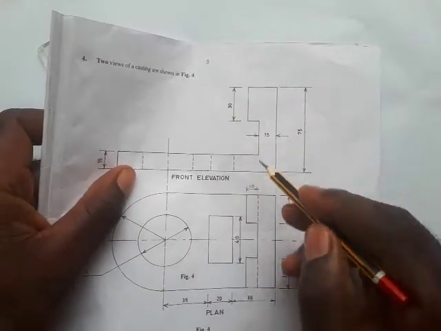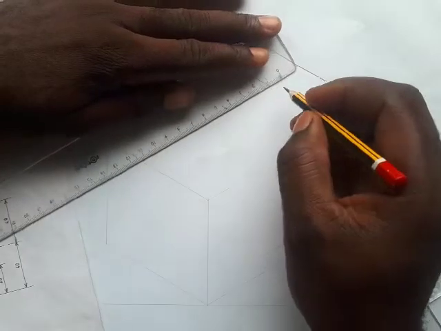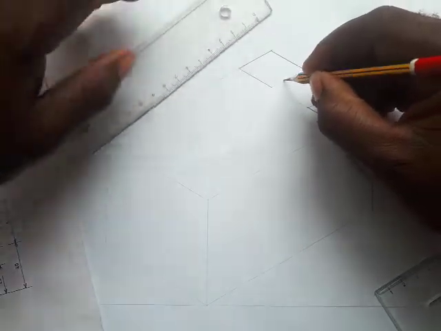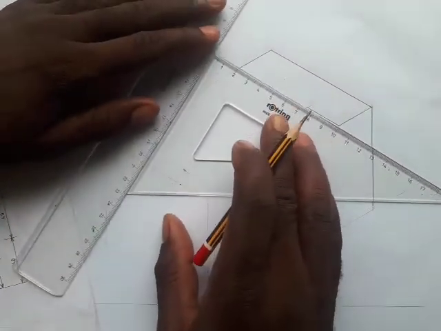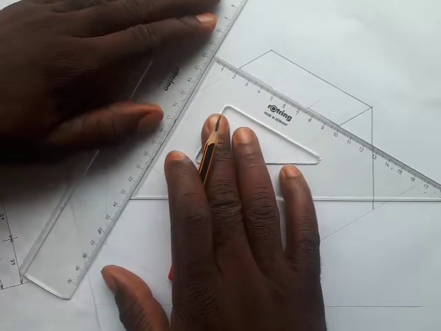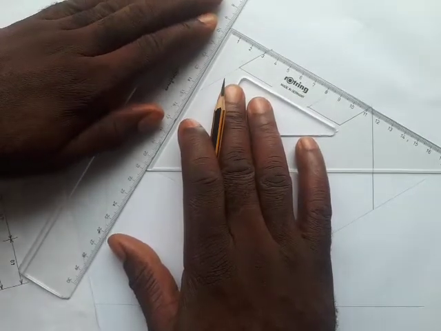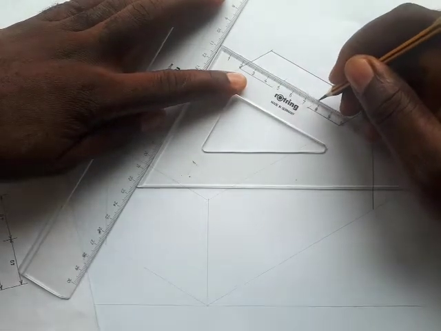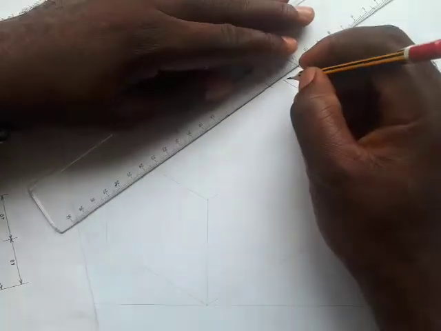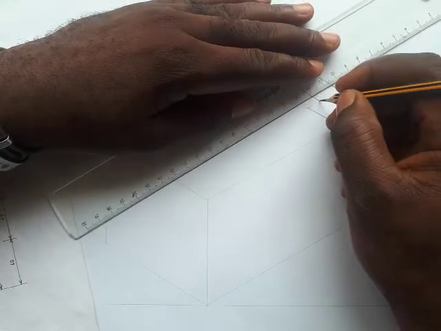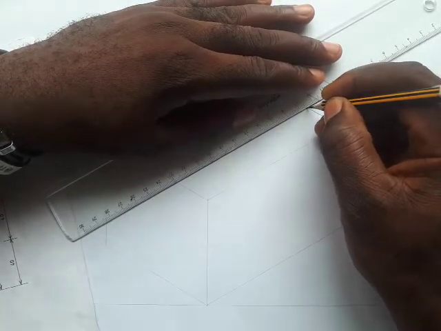Okay, now what is the dimension here? So I told you already that it is 10. All right, so I'm going to measure just 10 and I'll transfer. So from here to here is 10, that's 1 centimeter. So I'm going to transfer. You can just transfer any of the lines. Align your set square here, or you can align here if you like, then transfer to where you have 10. So this is 10, so I'll just draw a line here, then I'll draw this thick line as well, and this thick line.